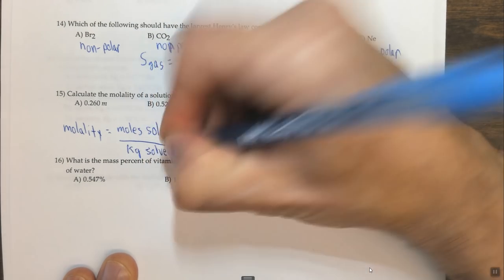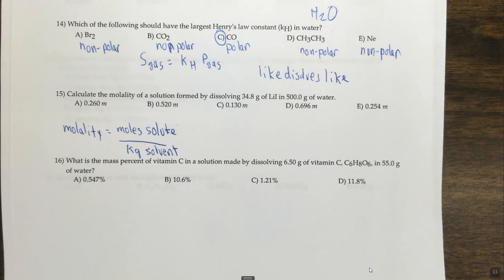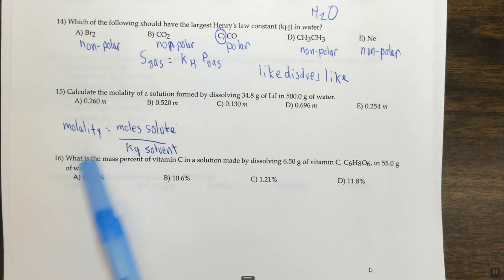If you'll recall, in the past, you've learned molarity, which is moles of solute per liter of solution. Well, molarity changes as temperature changes because solutions expand when they get heated and they contract when they get cooled. So the concentration changes as the temperature changes. In a minute, we're going to look at some temperature-dependent properties, freezing point depression, for example, and boiling point elevation. So we want a unit of concentration that doesn't change as temperature changes.